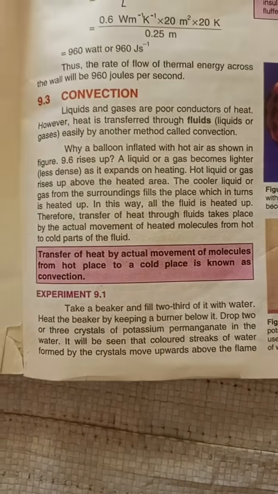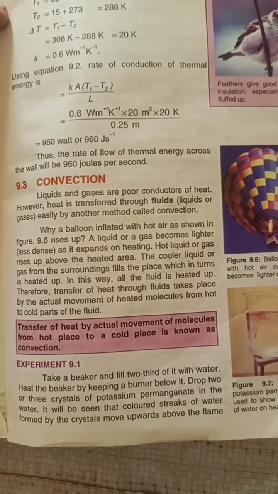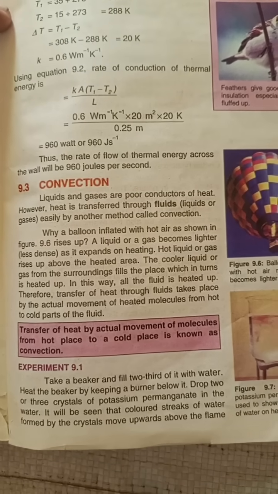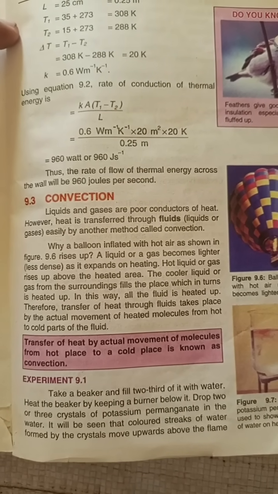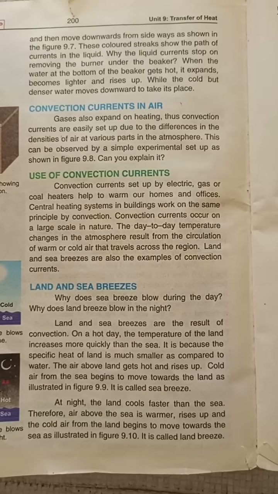Experiment. Take a beaker and fill two-thirds of it with water. Heat the beaker by keeping the burner below it. Drop 2 or 3 crystals of potassium permanganate in the water. It will be seen that colored streaks of water formed by the crystal move upwards above the flame and then move downwards from the side. As shown in the figure, these colored streaks show the path of currents in the liquid.